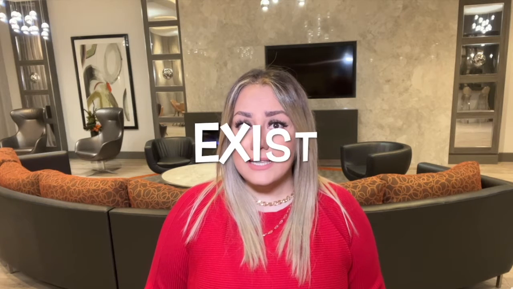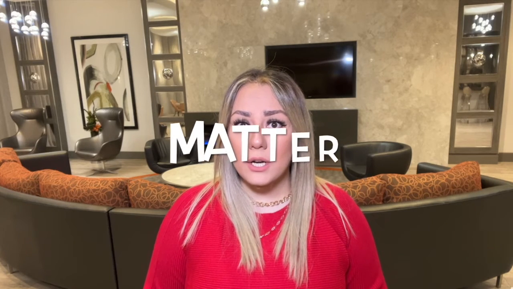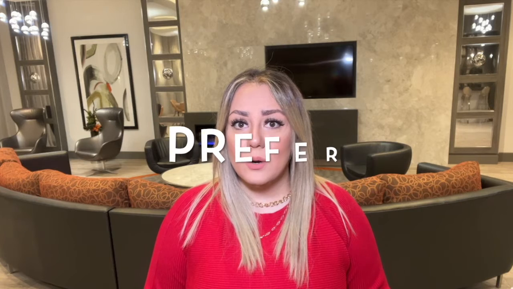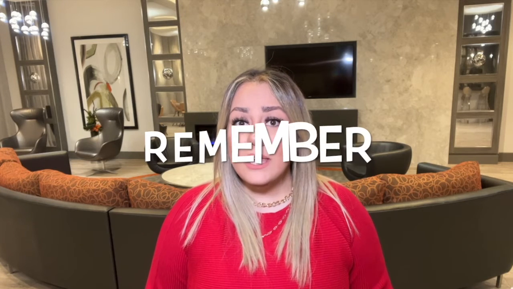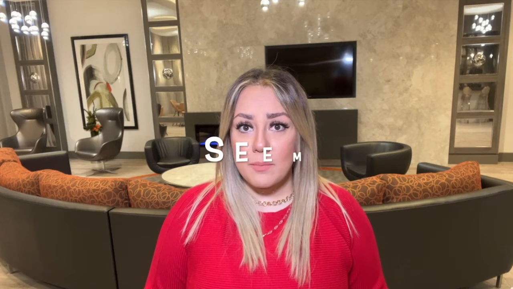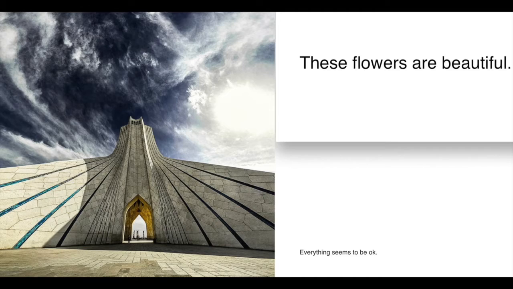We don't usually use state verbs in continuous forms. For example, we never say, I'm knowing what you mean. Some other state verbs include exist, include, matter, own, prefer, realize, and remember. We can also use linking verbs such as be, seem, etc. to show state of mind. These flowers are beautiful. Everything seems to be okay.